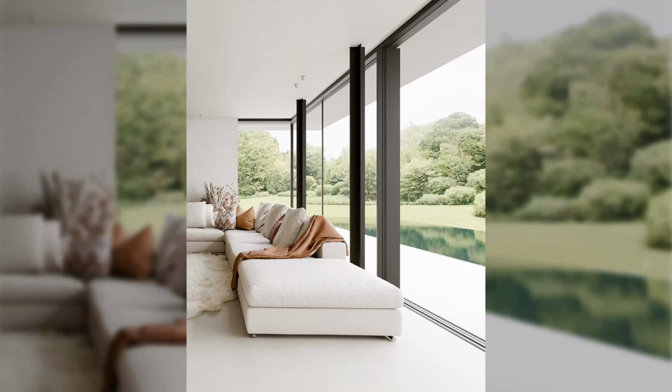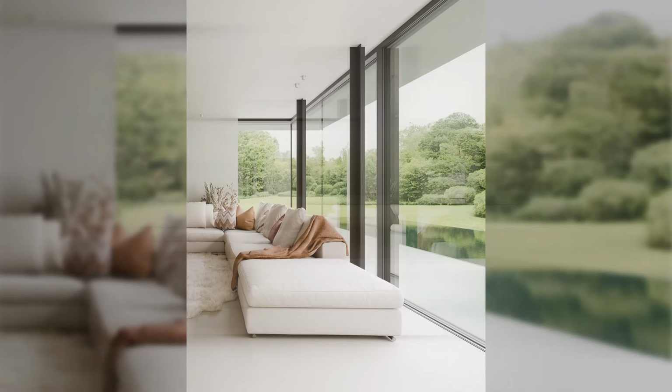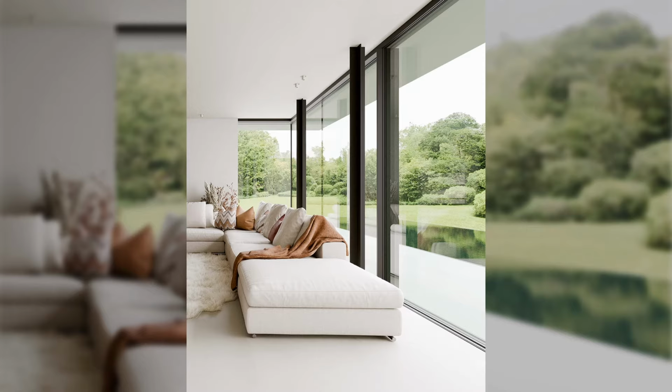Hello guys, it's Michał from 3D Shaker, and today I want to show you a fast and easy way to improve the windows in your renders and take your image from this to this. Let's get right into it.